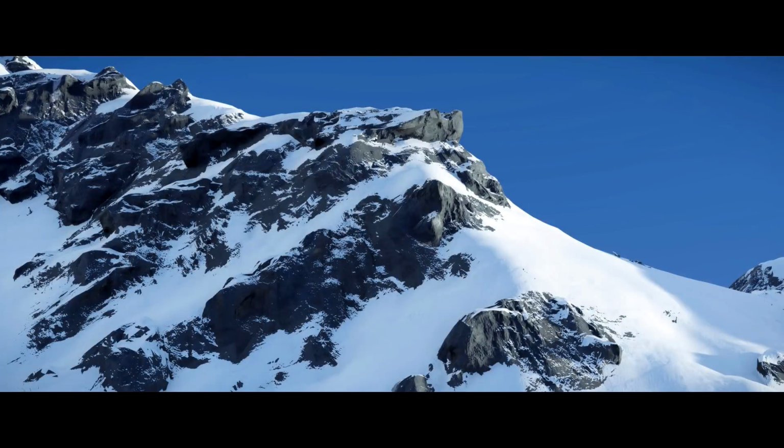These are some shots from a snow scene that I created to showcase this feature. Again, I'll put the link in the description.